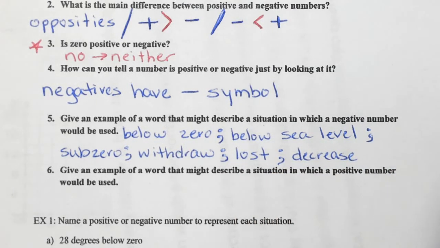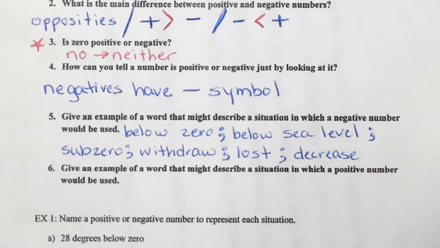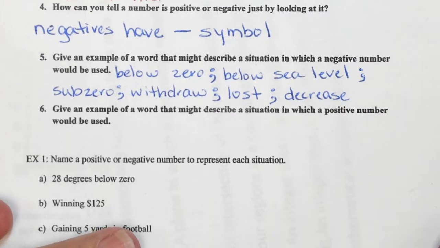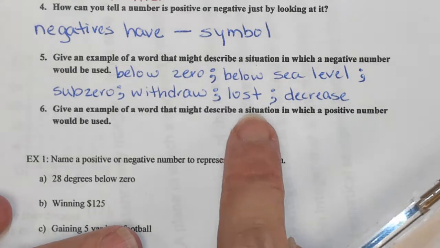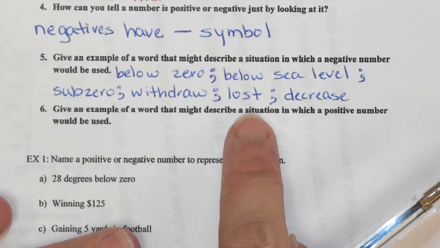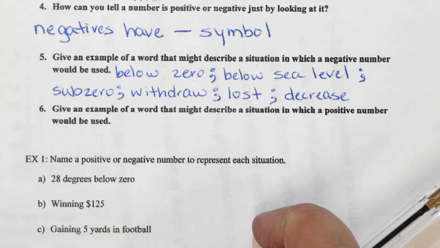Those are the main ones. We had one that was giveaway. There's plenty of these words that can be used as a context clue in a real world statement. You just got to make sure you mean positive or negative.